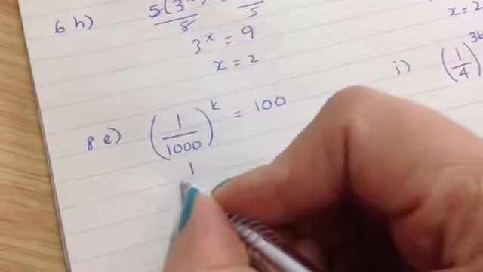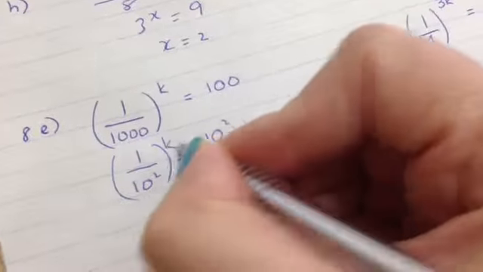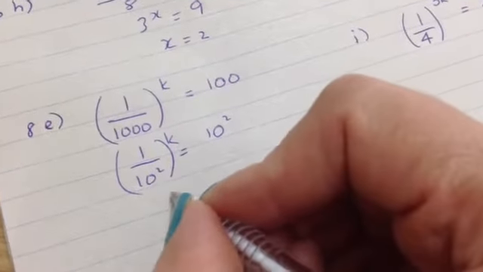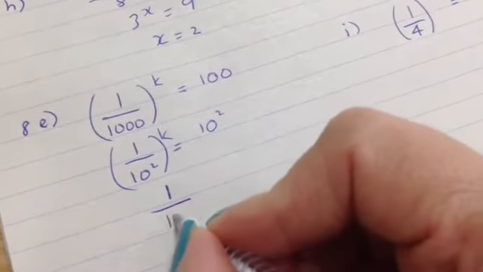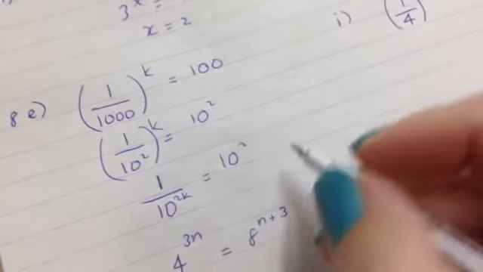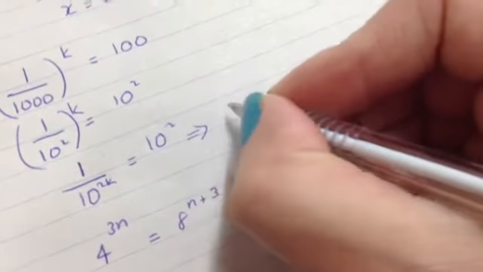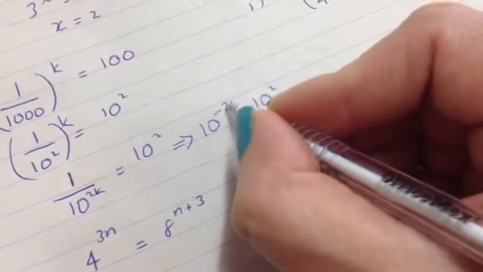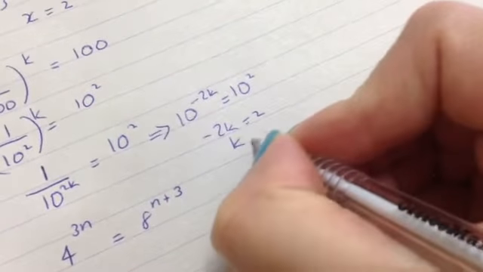Let's go to 8e. We've got 1 over 1,000. That happens to be 1 over 10 cubed. And 100 happens to be 10 squared. Don't forget the k. Now, you know that 1 to the power anything is 1, so get rid of that. And then 10 squared to the k is 10 to the 2k, which is equal to 10 squared. Now, this here is 10 to the minus 2k. So 10 to the minus 2k is equal to 10 squared, which means that we equate the powers again, because the bases are the same. Minus 2k equals 2, so k is equal to minus 1.